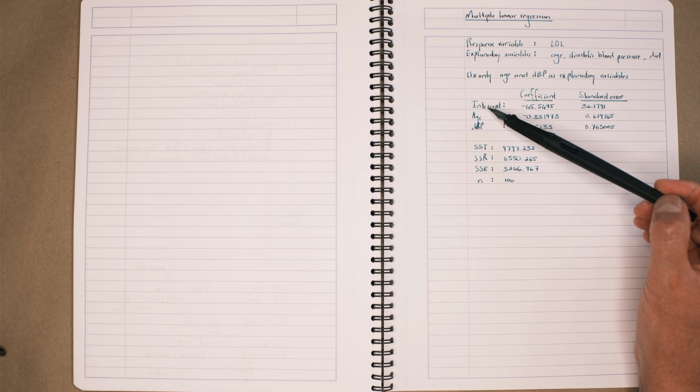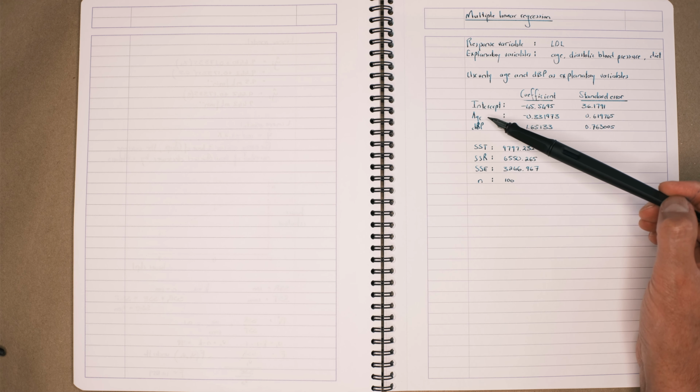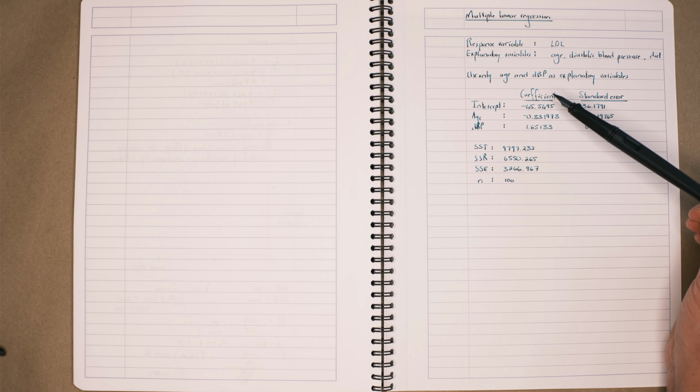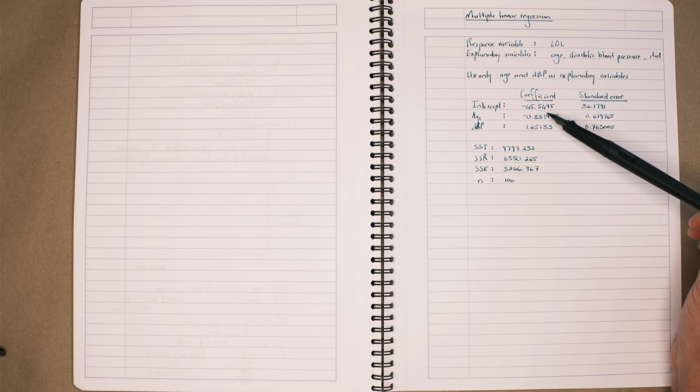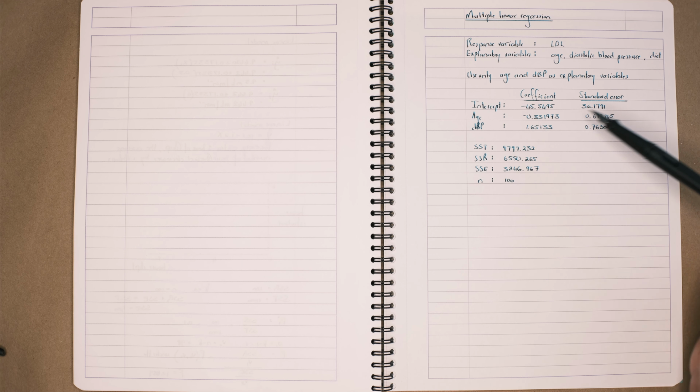We see the intercept, we see the age, and we see the diastolic blood pressure. Those are going to give us the three parameters of our model, and those are called coefficients by some computer languages. And we see they're negative 45.5495, negative 0.33, etc. And then for each of these coefficients, we also see the standard error of those values.